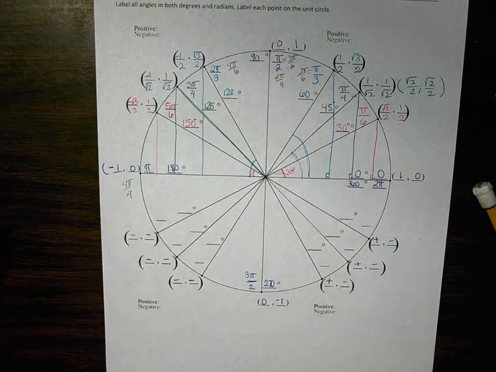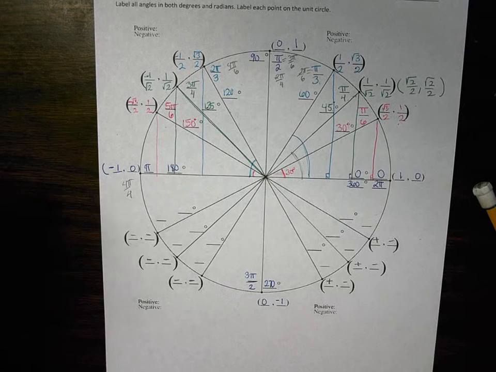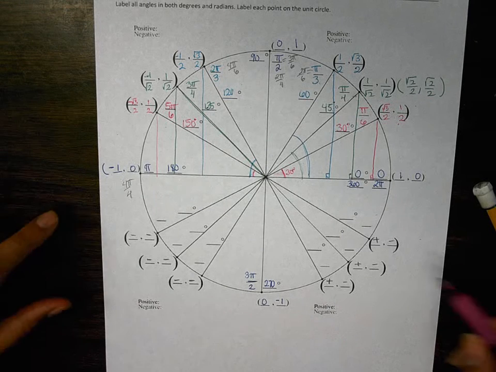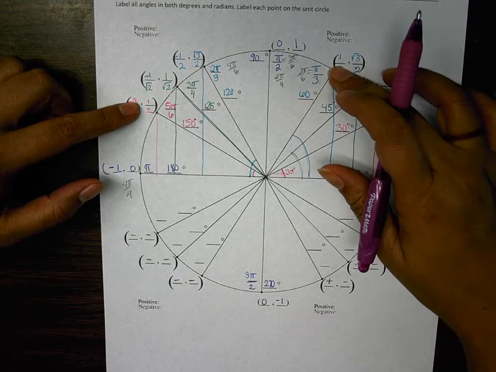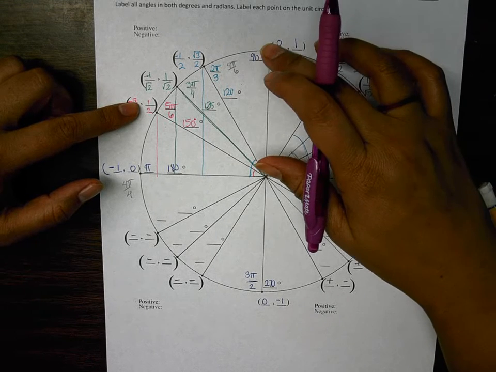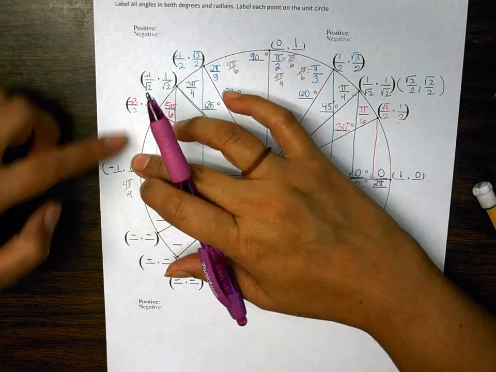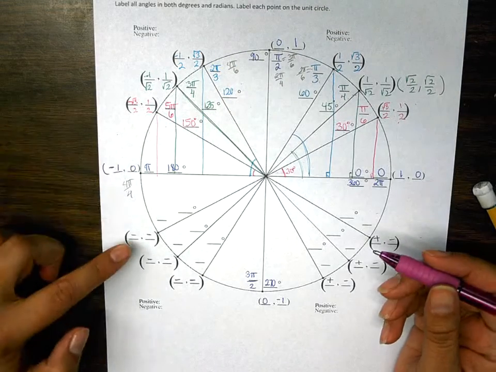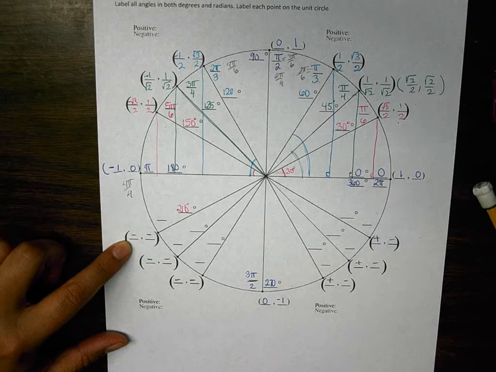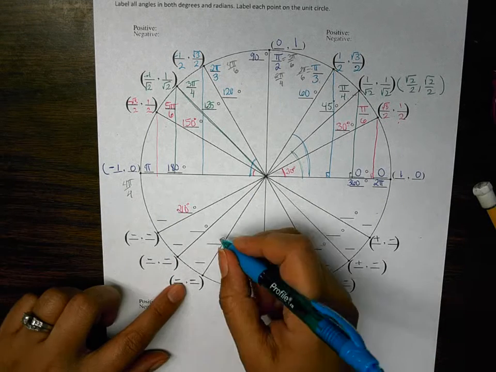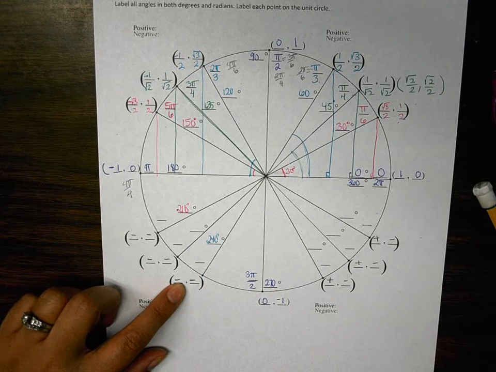Okay, I will put the degree measurements and the angle measurements. So let's do this one first. We agree this was increasing by 30. 30 plus 30 is 60. 60 plus 30 is 90. 90 plus 30 is 120. Plus 30 is 150. Plus 30 is 180. Plus another 30 is what? 210. Plus another 30 is what? 240. Plus another 30 is what?